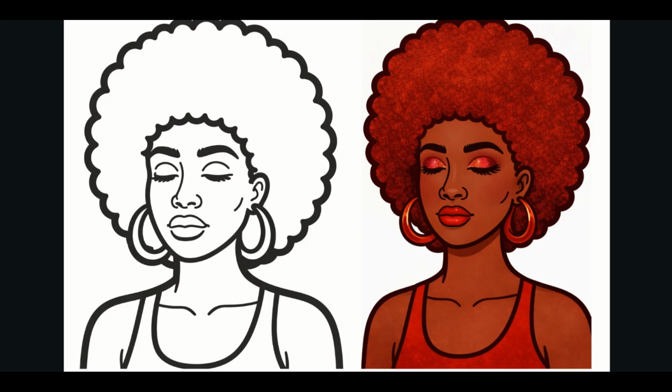And then you can put it on double-sided sticker paper and color her in with sand. Oh my God, the possibilities are endless here, guys. You can even sublimate her onto a canvas in the black and white and then paint her in.